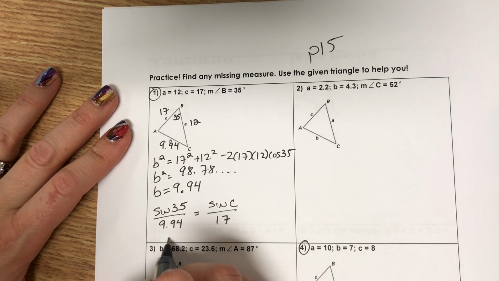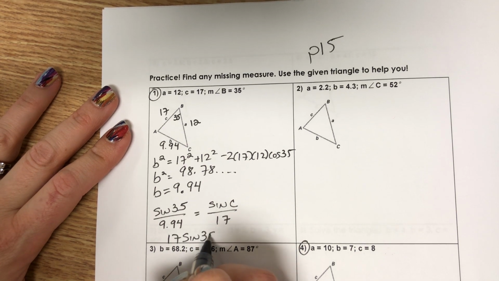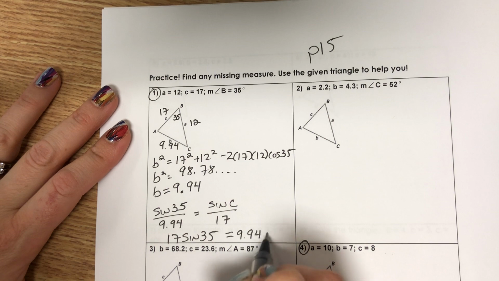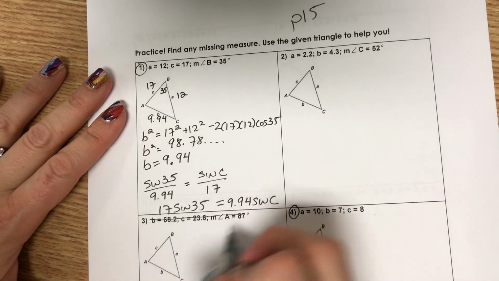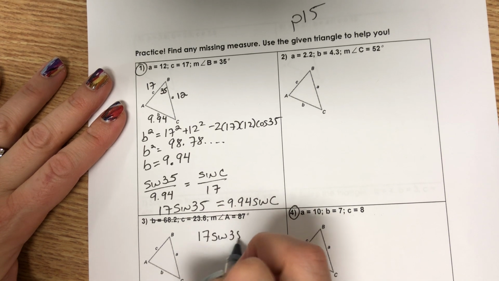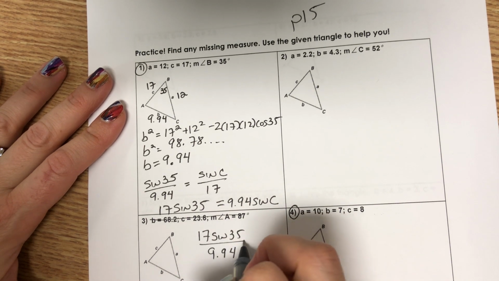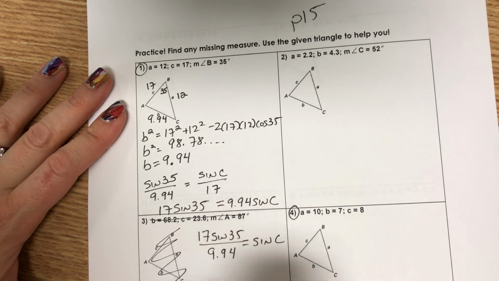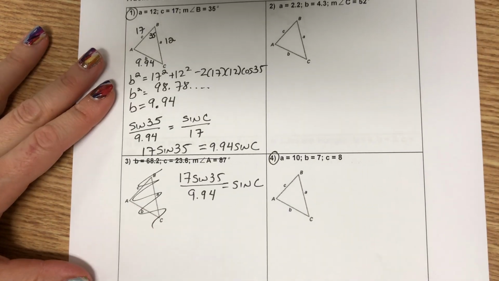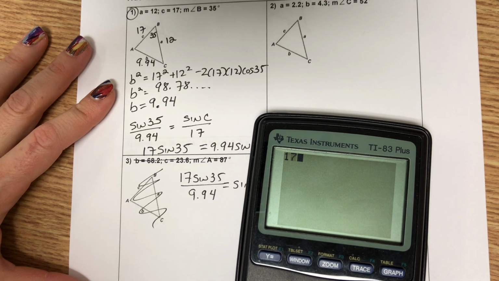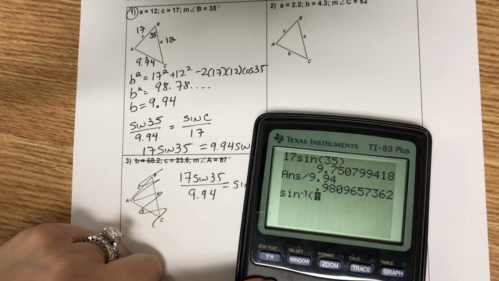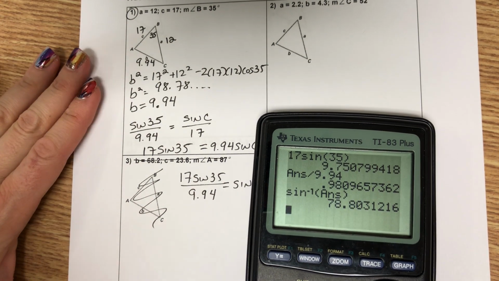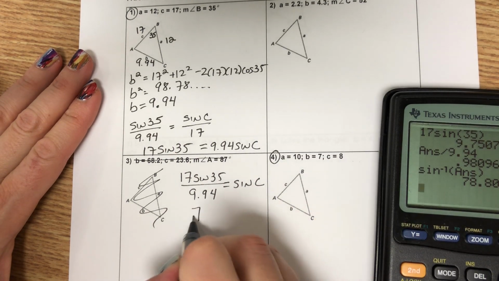Cross multiply. Divide by 9.94. Inverse sine of that ratio gives me an angle of 79 degrees.